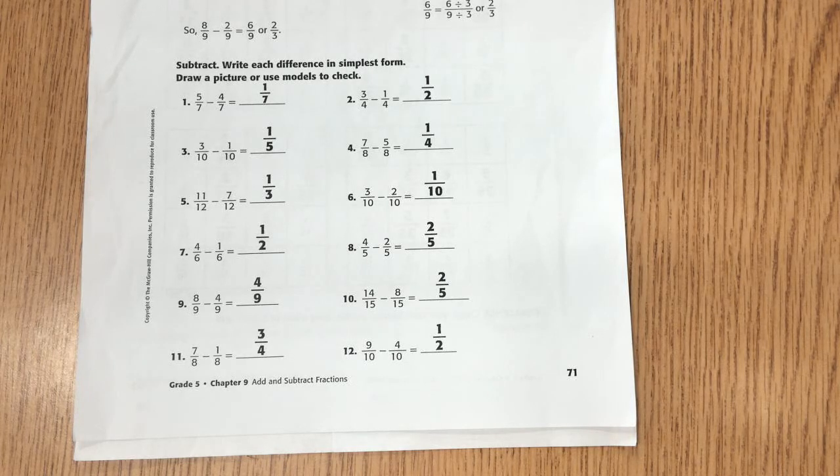Remember that when you're doing problems like number 5, 11 twelfths minus 7 twelfths, you're going to get 4/12. So now that you have 4/12, you have to simplify it. Again, a lot of you like to use the models. That's awesome. Please, you need to remember your facts, and when you're simplifying, look at the top number. If it can go into the bottom one, then you are simplifying using that number.